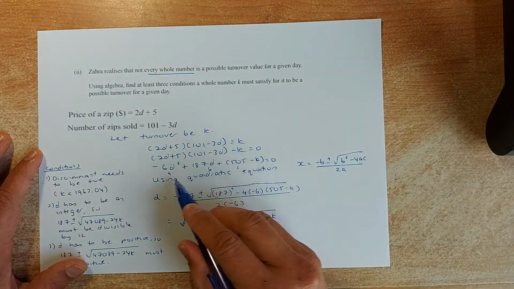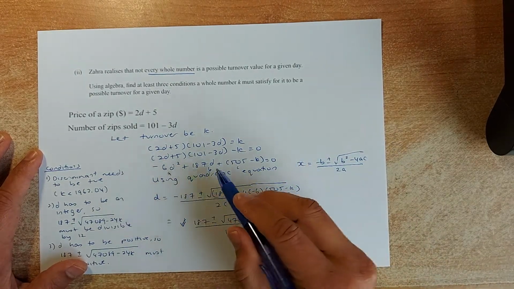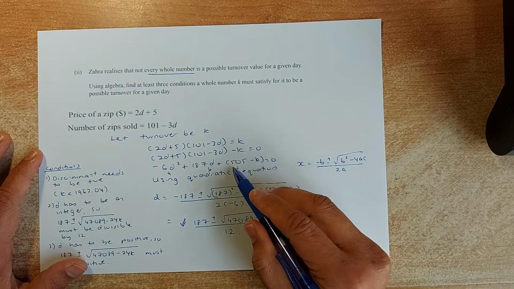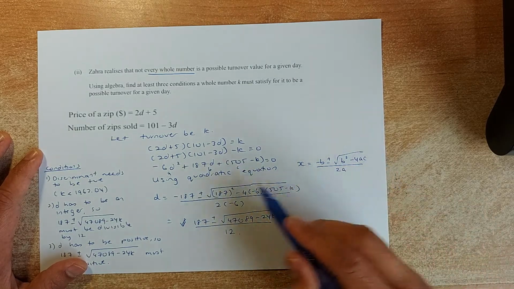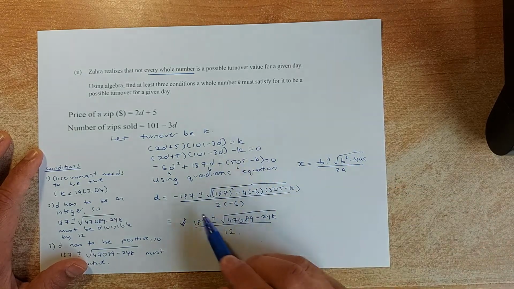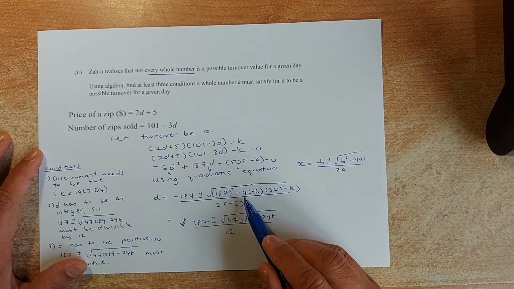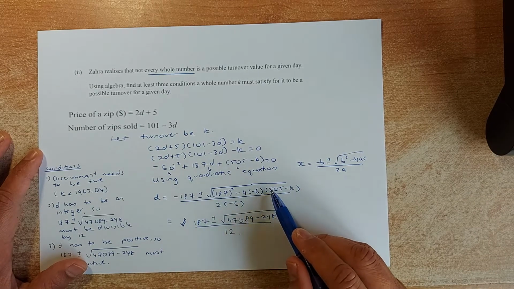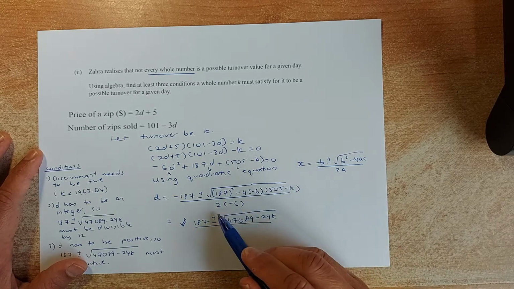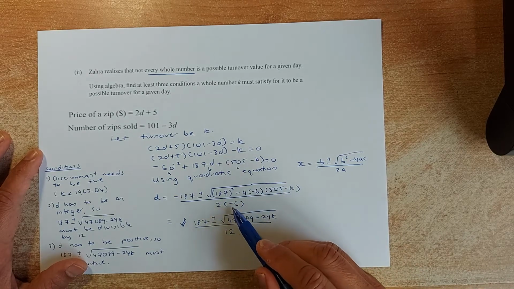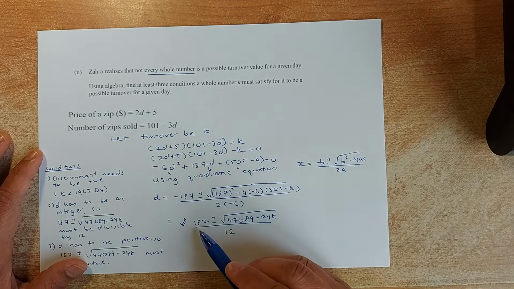Substitute A, B, and C. Your A is negative 6, your B is 187, and your C is 505 minus k. You get minus 187 plus minus the square root of 187 squared minus 4 multiplied by minus 6 bracket 505 minus k, divided by 2 bracket minus 6.